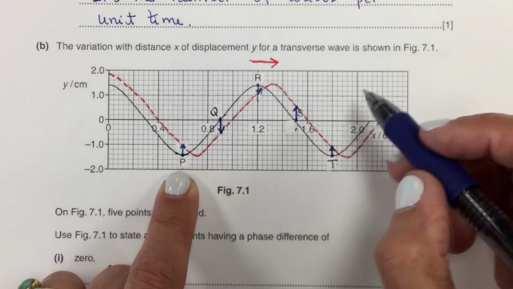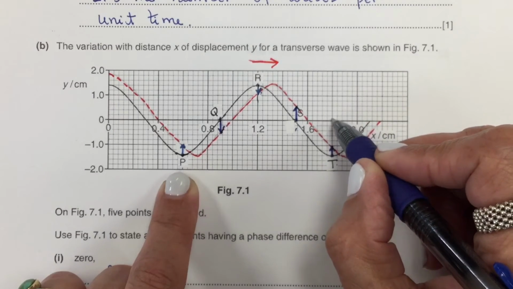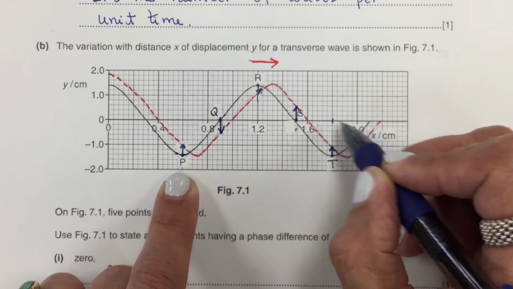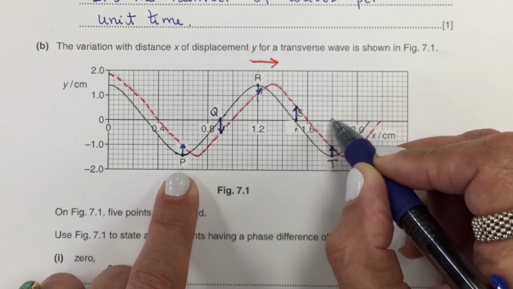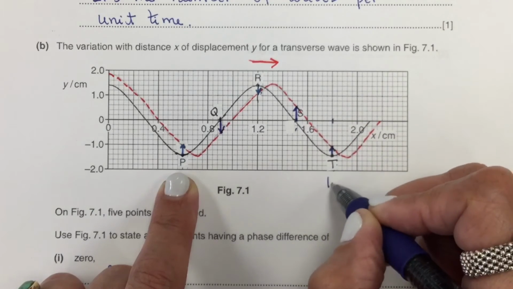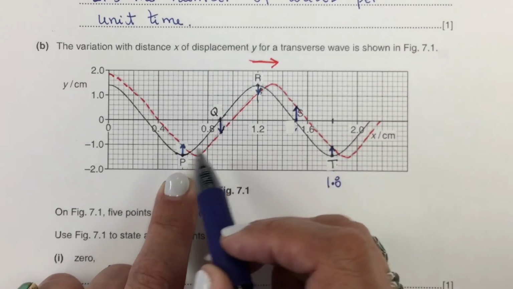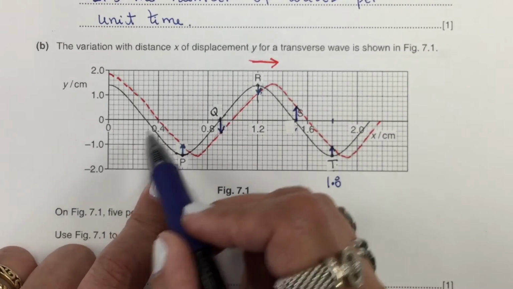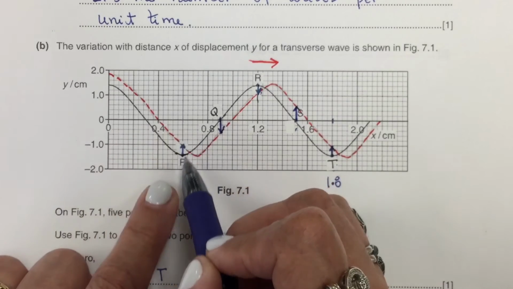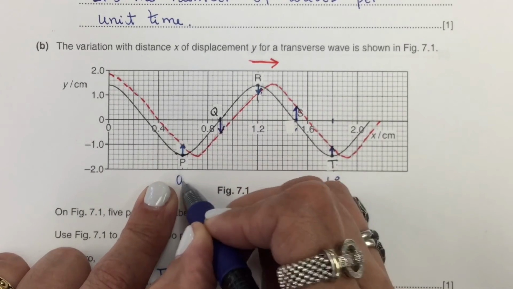So here we have 1.6 and this is 2. So it's safe to say here is 1.8. And at P, this is 0.4 and this is 0.8. So it's safe to say here is 0.6.